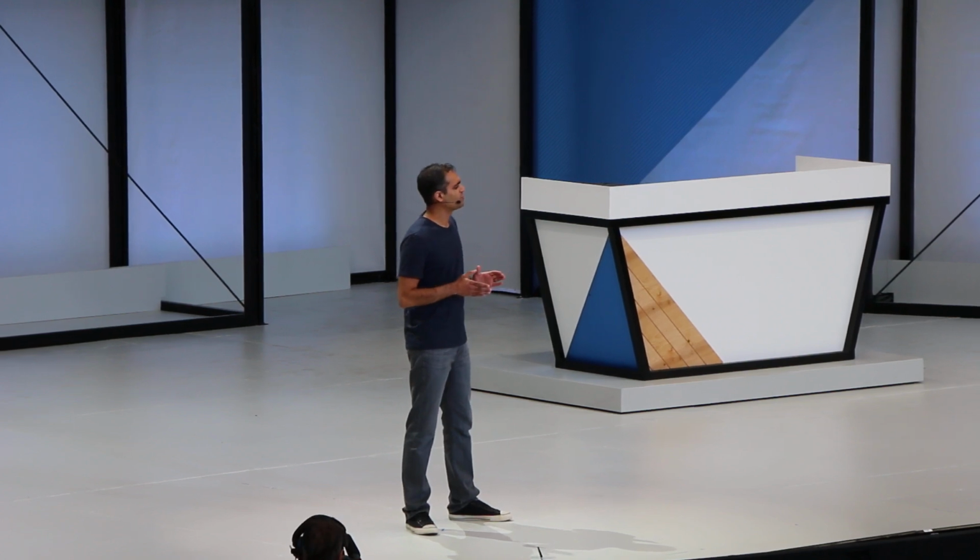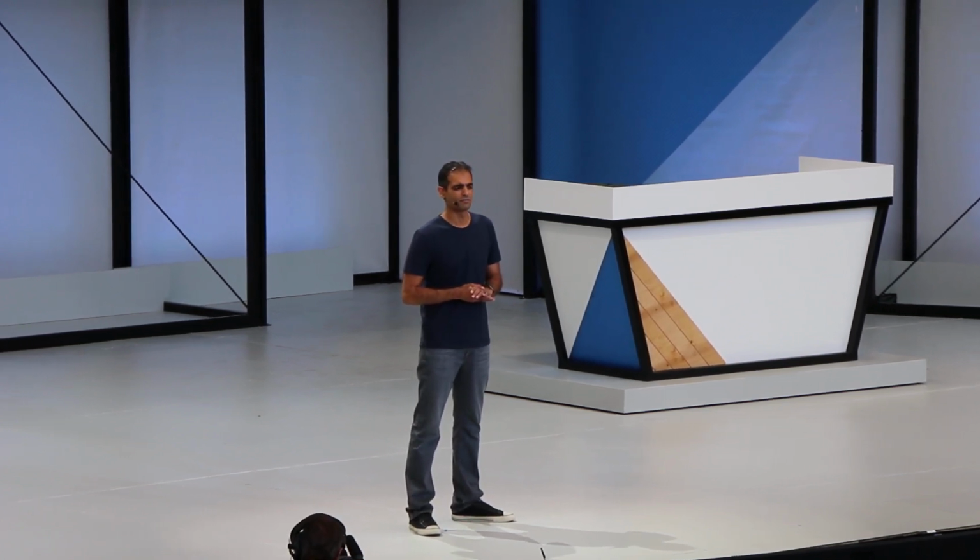The software also has to be tuned for users' needs around limited data connectivity and multilingual use. We learned a lot from our past efforts here with Project Svelte and KitKat and the original Android One program. But we felt like the time was right to take our investment to the next level. So today, I'm excited to give you a sneak peek into a new experience we're building for entry-level Android devices. Internally, we call it Android Go.